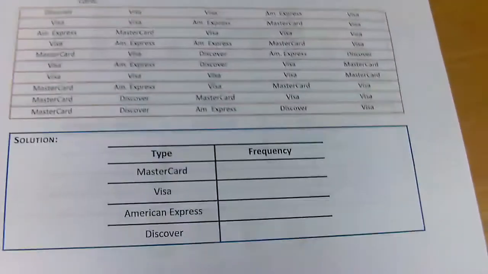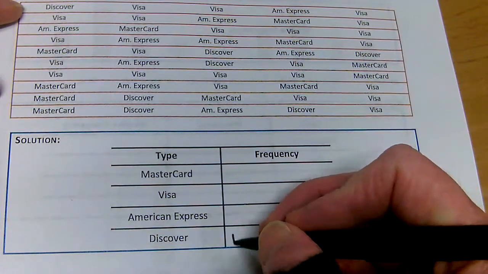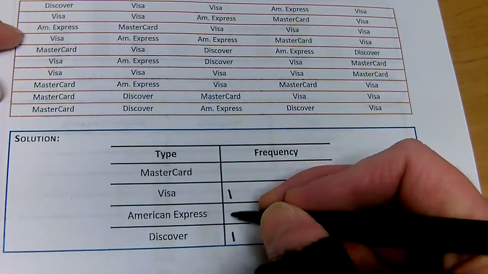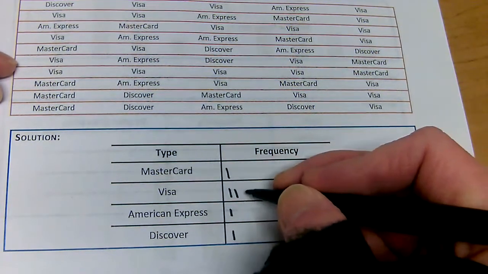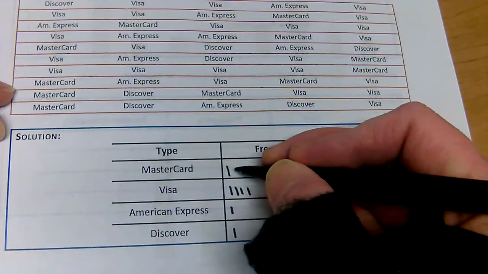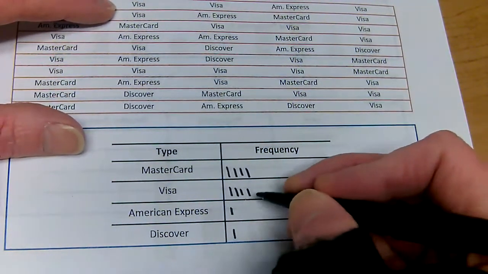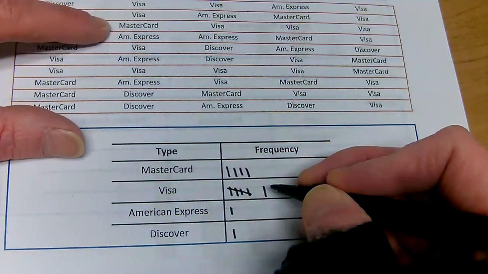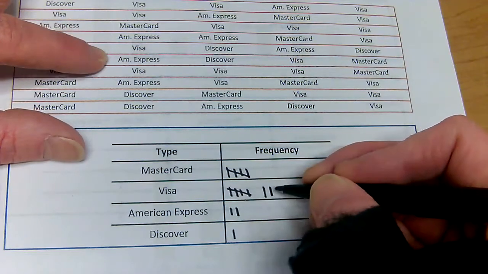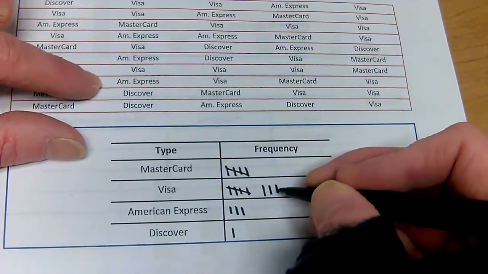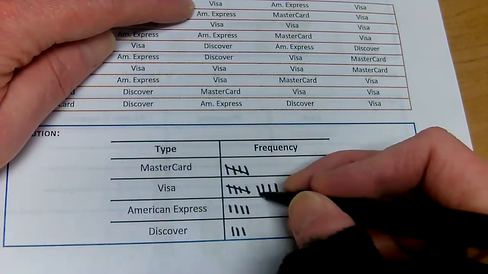So let me kind of zoom out a little bit. I'm going to just go through the list and tally as I go. So Discover, Visa, American Express, Visa, MasterCard, Visa, Visa, MasterCard, MasterCard, MasterCard, Visa, Visa, MasterCard, American Express, Visa, American Express, Visa, American Express, Discover, Discover, and so forth.